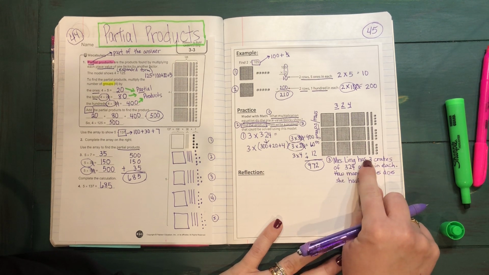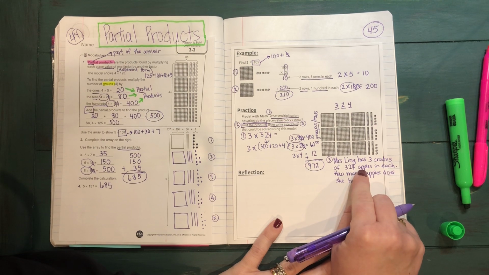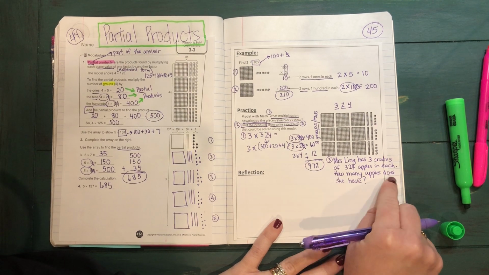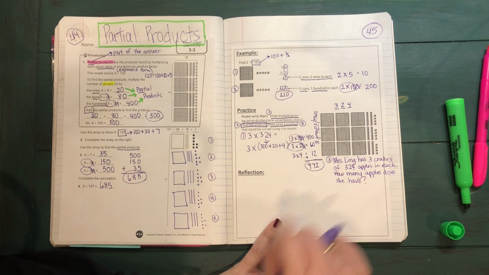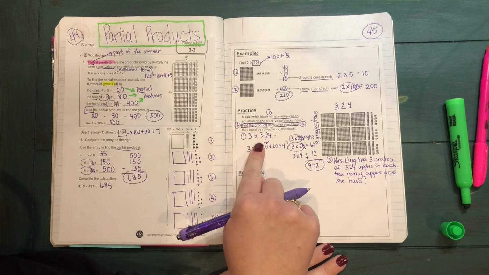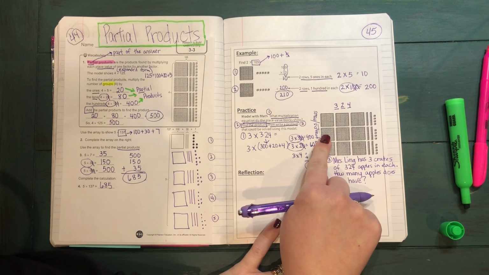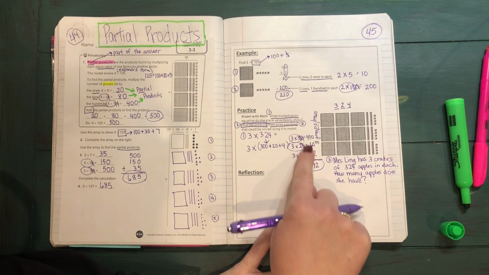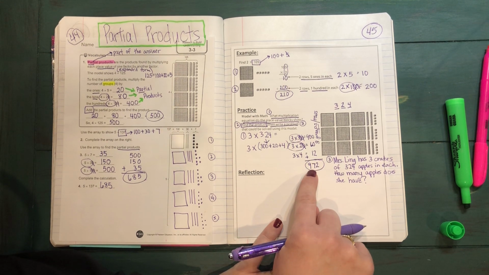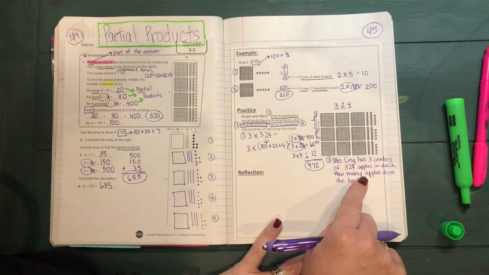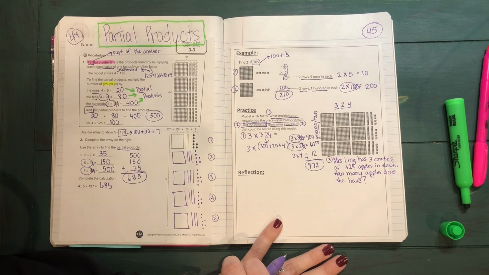So 3 crates or 3 groups of 324 of the item. And then the question is, how many apples does she have? So we would want to then go back and refer to our equation. So we had the initial problem to indicate what is the model already representing. We used partial product to find the actual product or final answer of that problem. And then we had to create our own word problem that matched the numbers that they had previously given us.